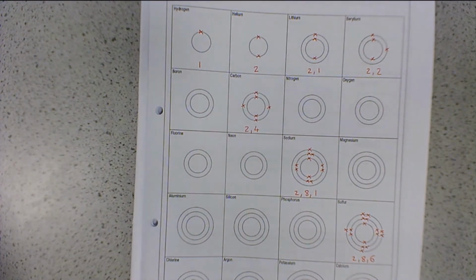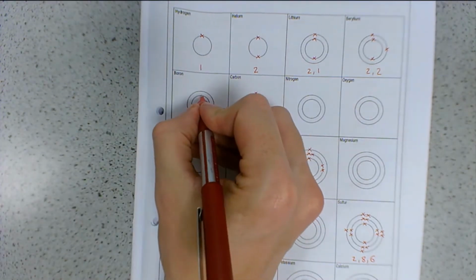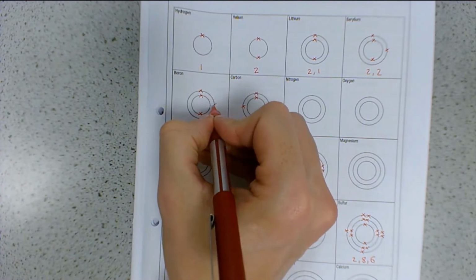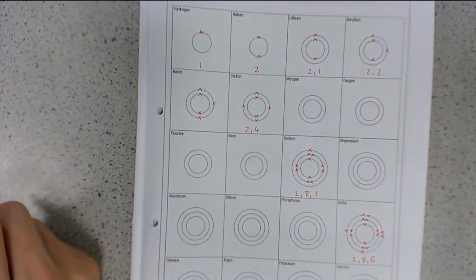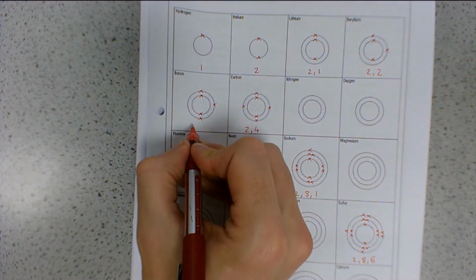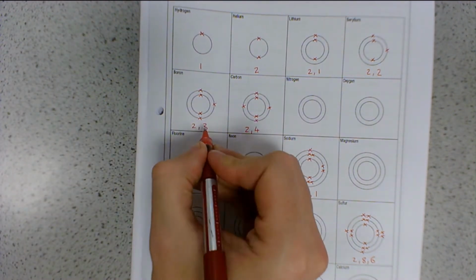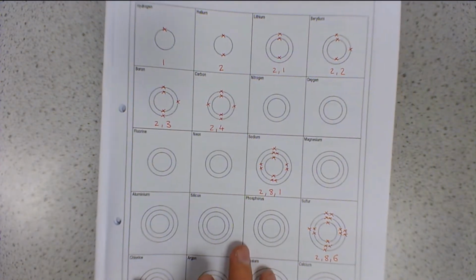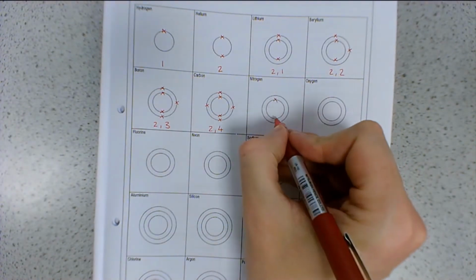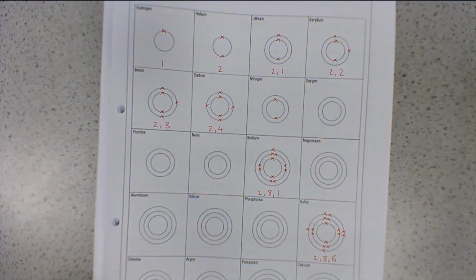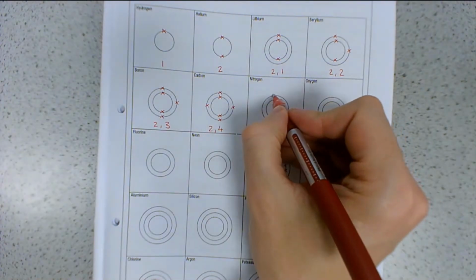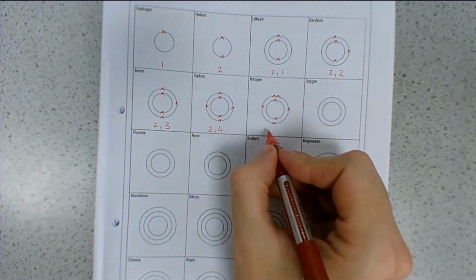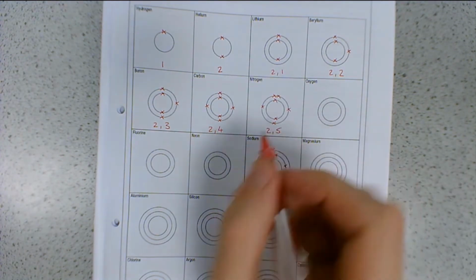Boron has an atomic number of 5, so it's going to have 1, 2 in the first shell, and then 3, 4, 5 are going to have to go in the second shell. So this one would be written as 2, 3. Nitrogen has an atomic number of 7, so it's going to have 2 in the first shell. It still needs another 5, and they're all going to go in the second shell. 1, 2, 3, 4, 5. So this one would be written as 2, 5.